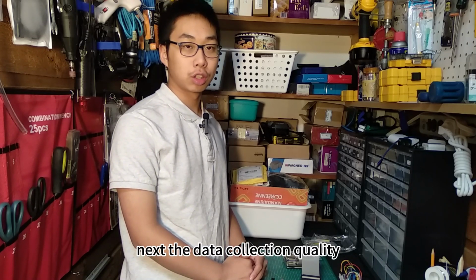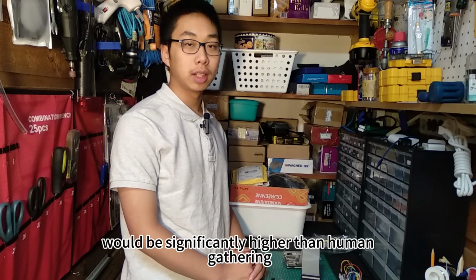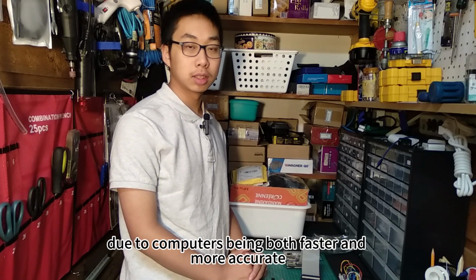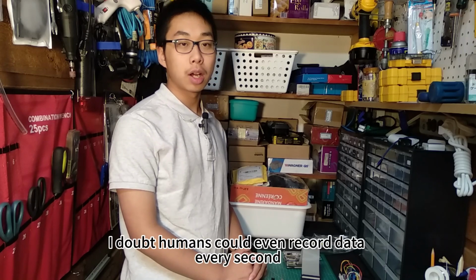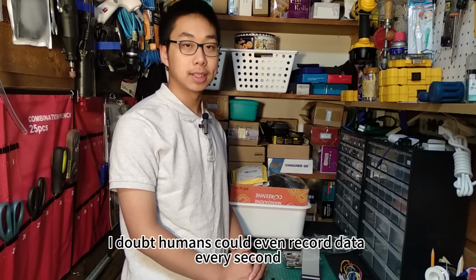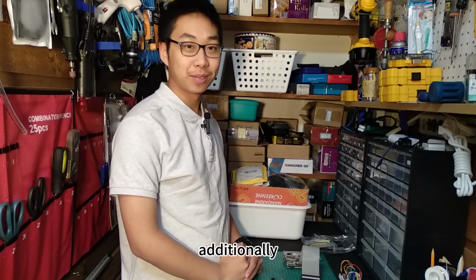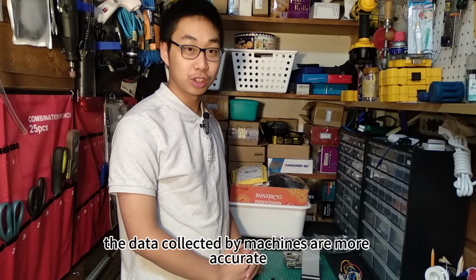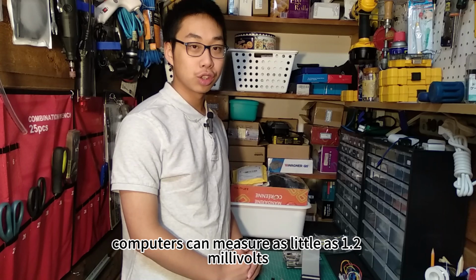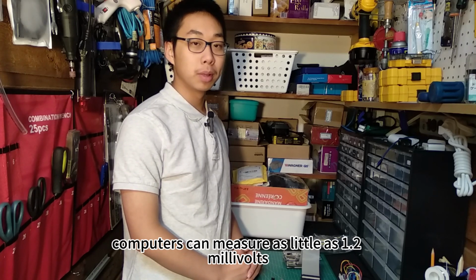Next, the data collection quality would be significantly higher than human gathering, due to computers being both faster and more accurate. I doubt humans could even record data every second. Additionally, the data collected by machines are more accurate. Computers can measure as little as 1.2 millivolts.